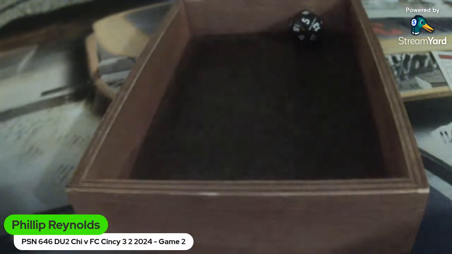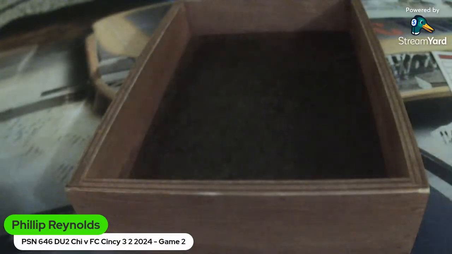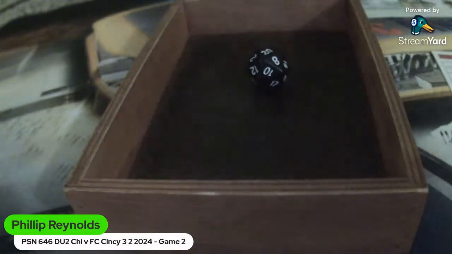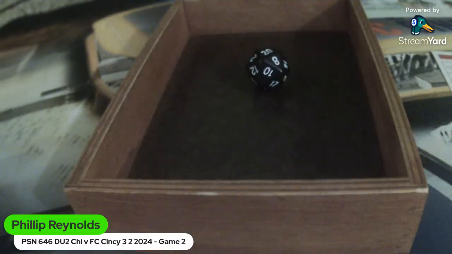Let's roll for Chicago here. And that will be 29-29. This will be a yellow card. Okay.